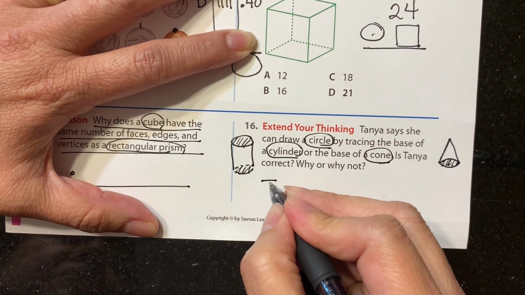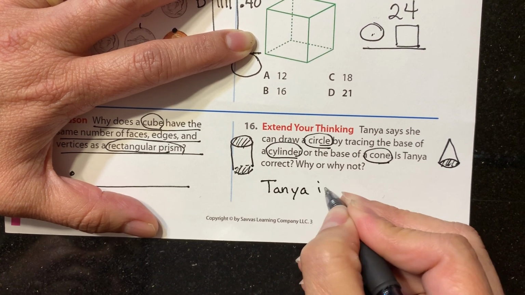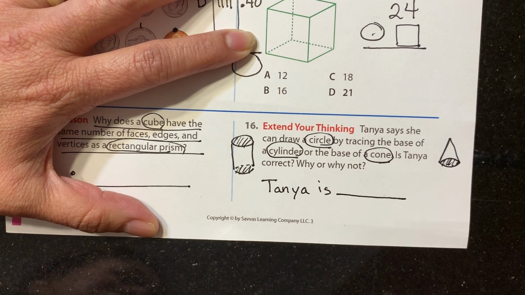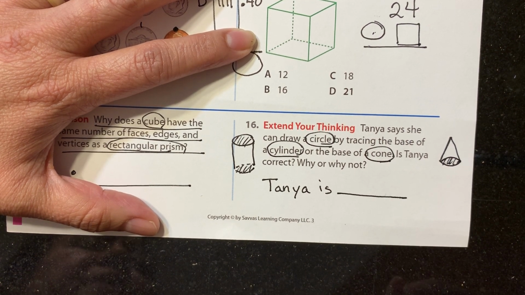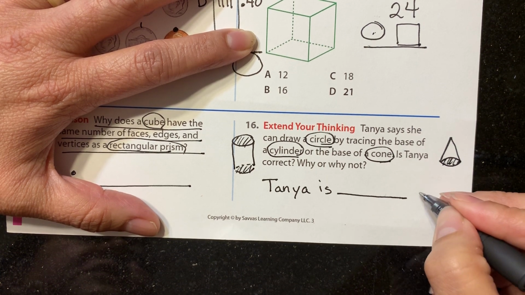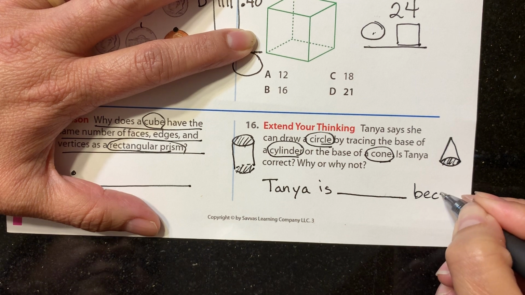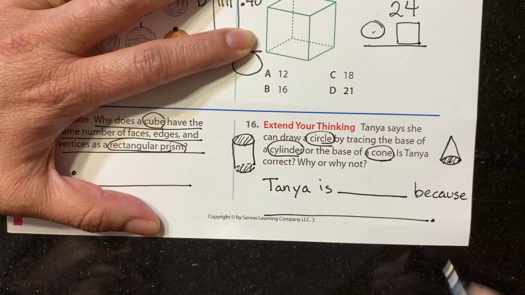So write down Tanya is, and I'm going to put blank because I don't know whether she's correct or not. Make sure you write down whether you think she's correct or not. And once you do that, once you make a decision, tell me why. Because, and tell me the reason right here, and put a period at the end.